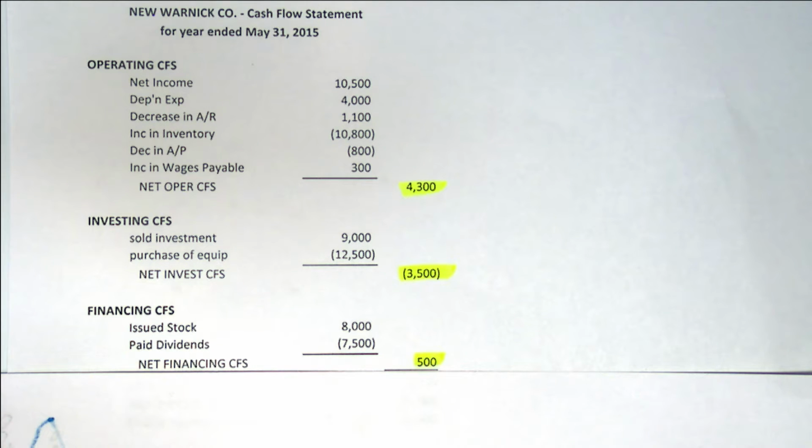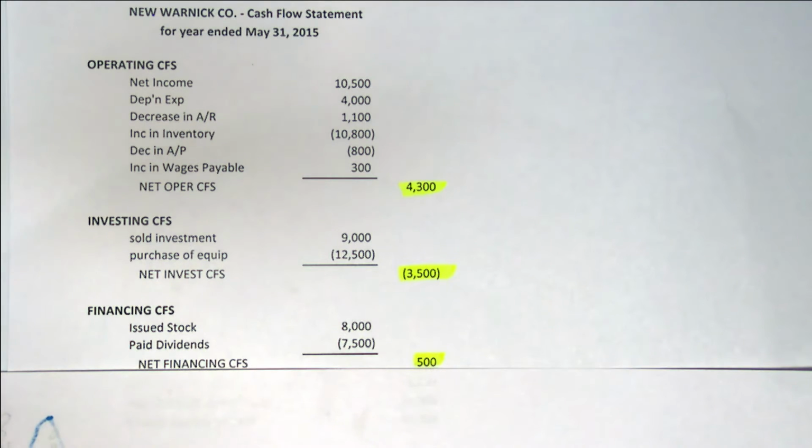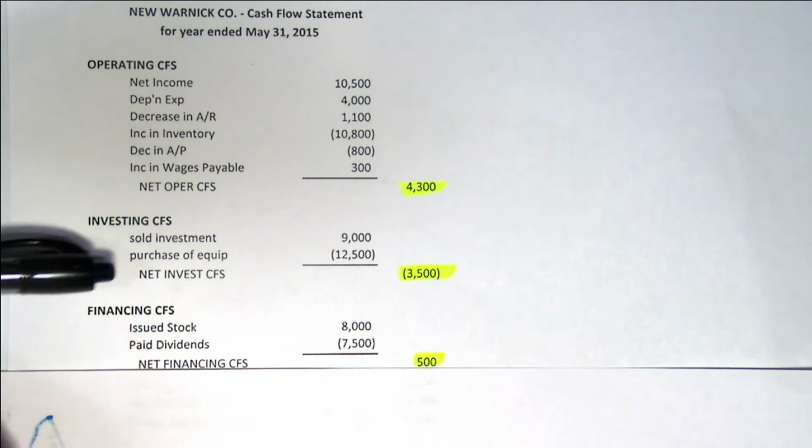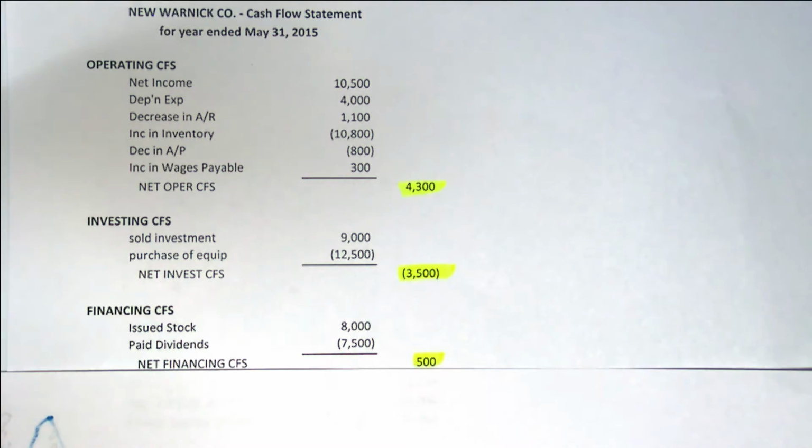But for those of you who did do this, did you get these numbers? Check my work. Make sure I did it right. One thing I want to point out, and I've said this before, but let me say it again: I have a tendency to title these yellow numbers net operating cash flows, net investing cash flows, net financing cash flows.